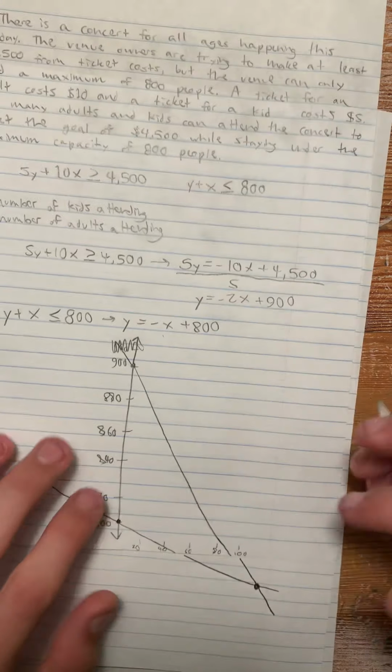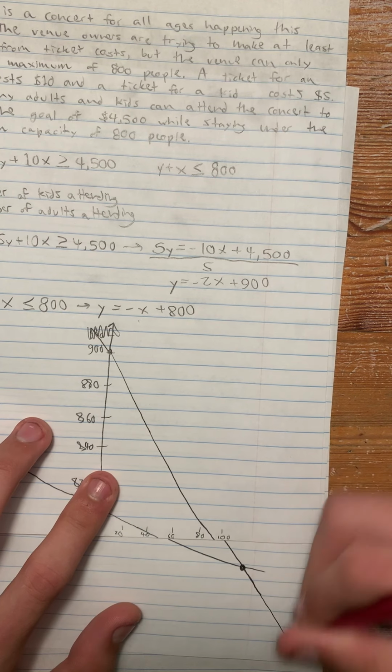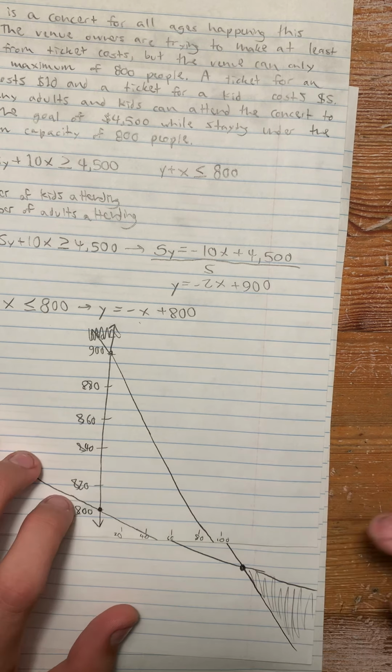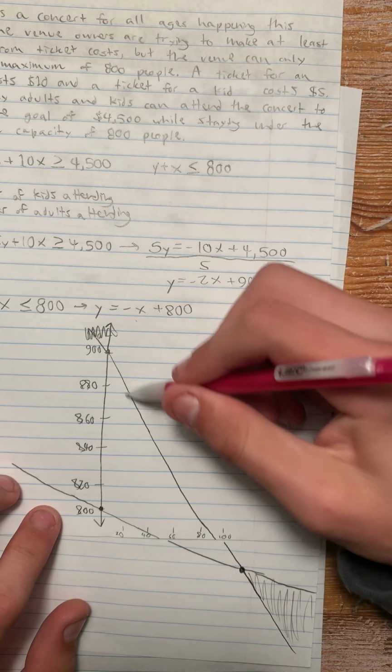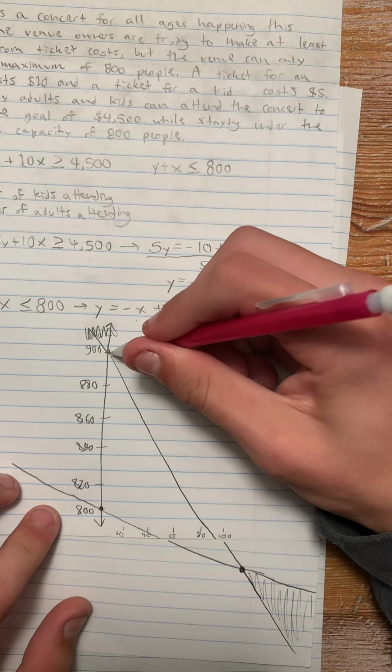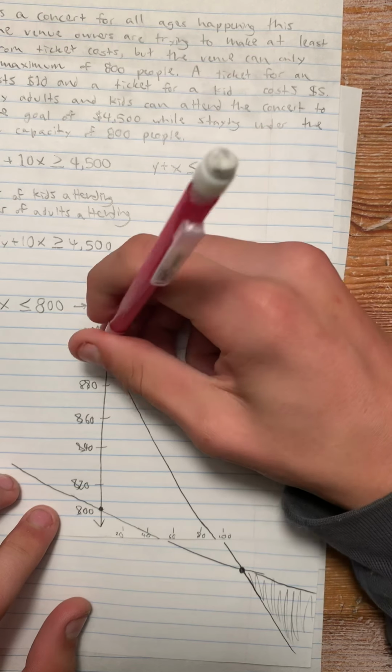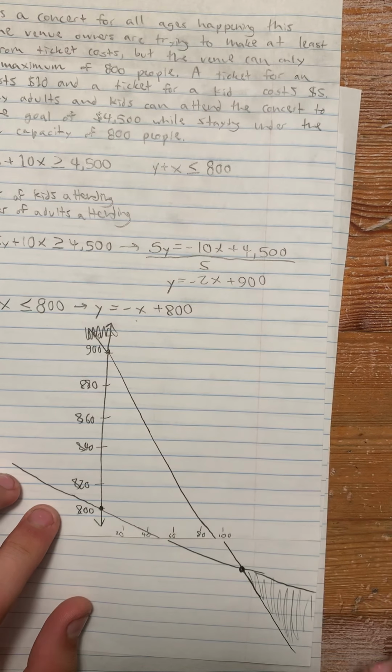And the shaded part of the graph would be down here. Because think about it. If this line goes all the way down, it has a slope of negative 2, and the y-intercept is 900. This line would intercept the x-axis at 450. It would be (450, 0).